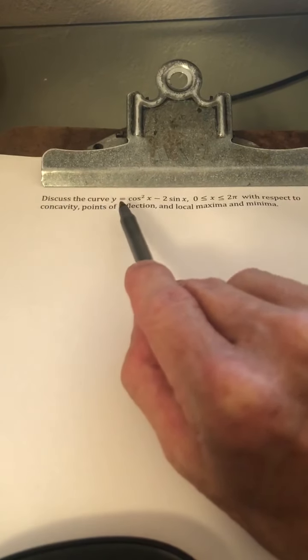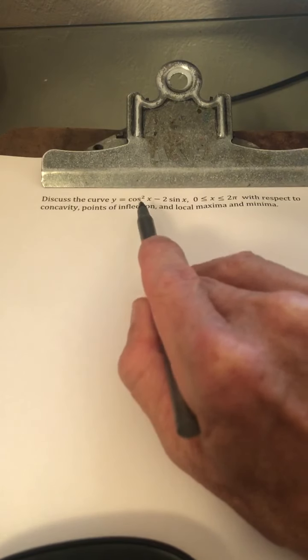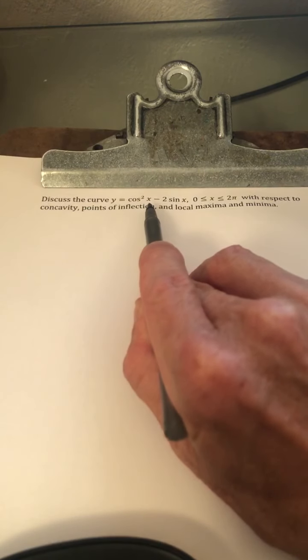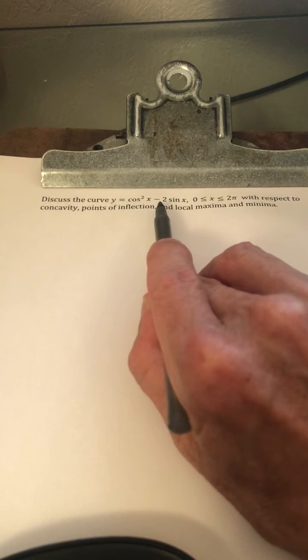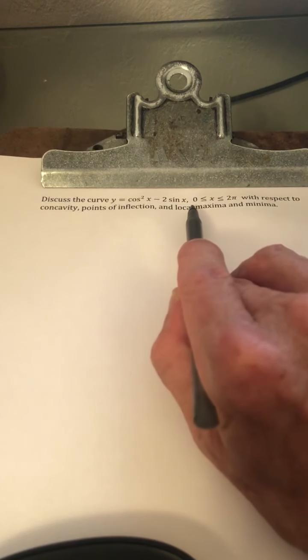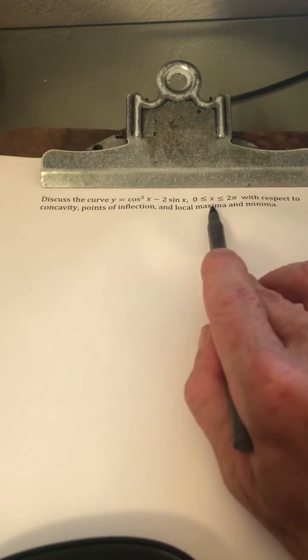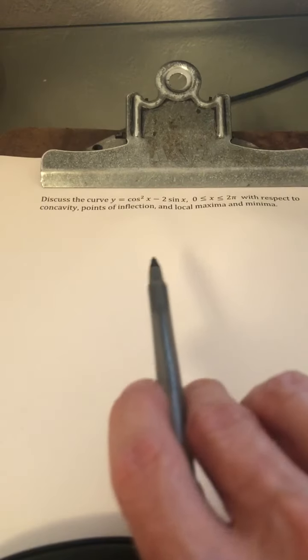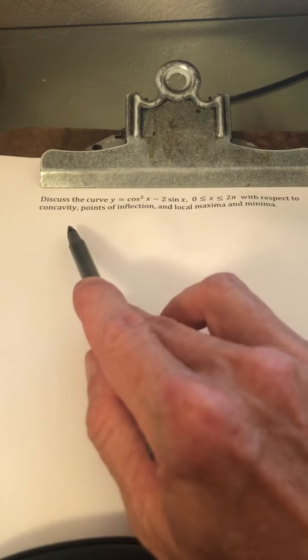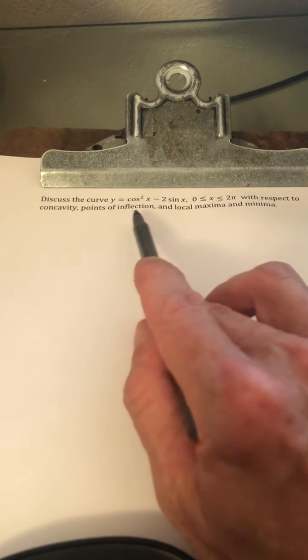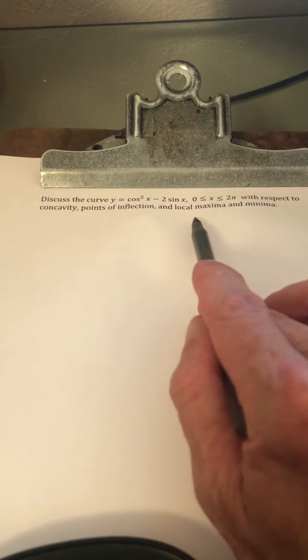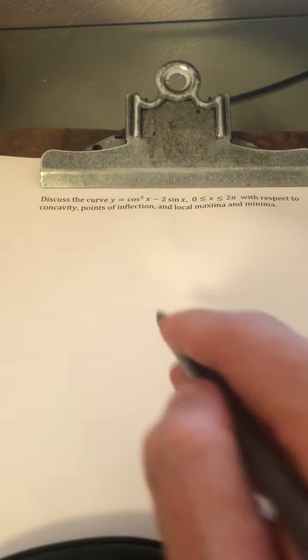Discuss the curve y equals cosine squared of x minus 2 sine of x, where x is from 0 to 2 pi, with respect to concavity, points of inflection, and local maxima and minima.